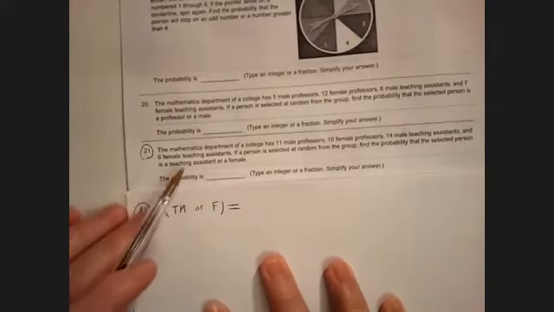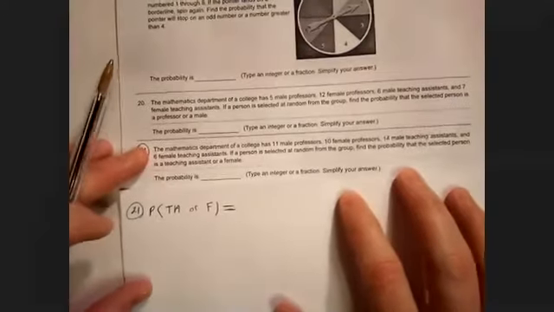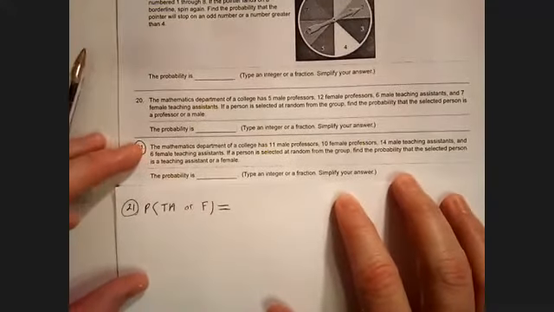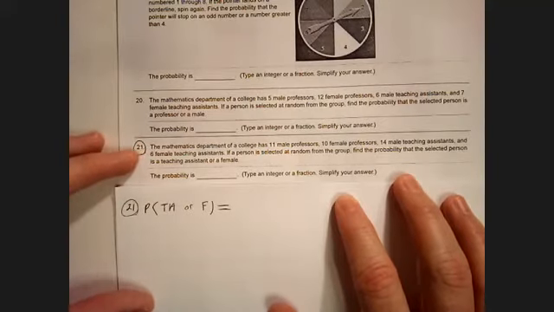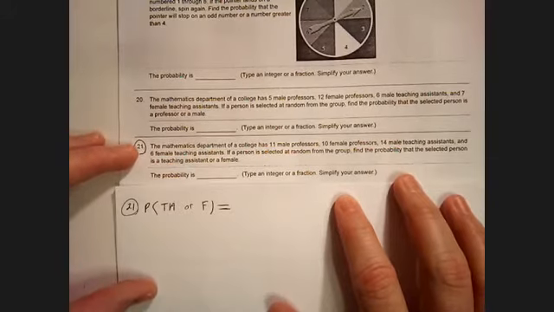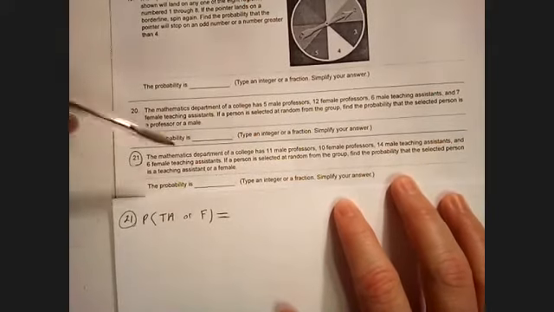So a math department of a college has 11 male professors, 10 female professors, 14 male TAs or teaching assistants, and 6 female teaching assistants. If a person is randomly selected from the group, find the probability that the selected person is a teaching assistant or a female. Okay, teaching assistant or a female.